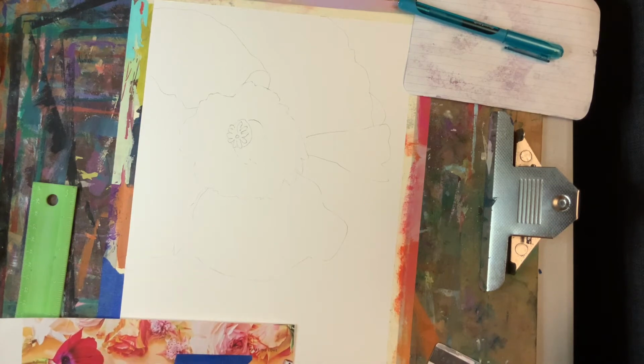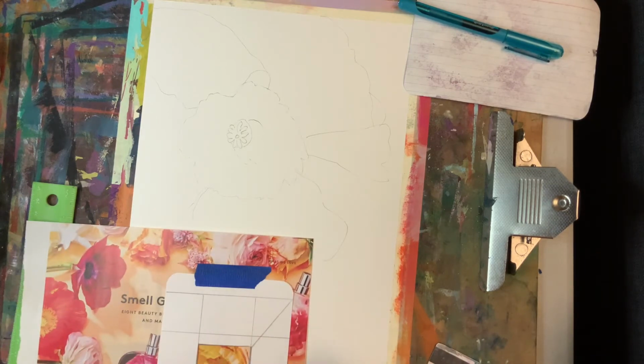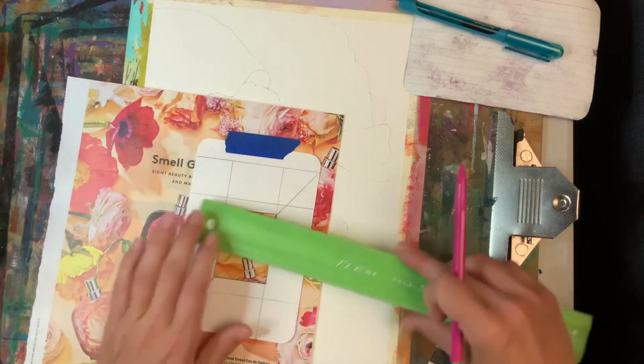I think on my card I'm going to measure halfway and then draw the guidelines on my card.